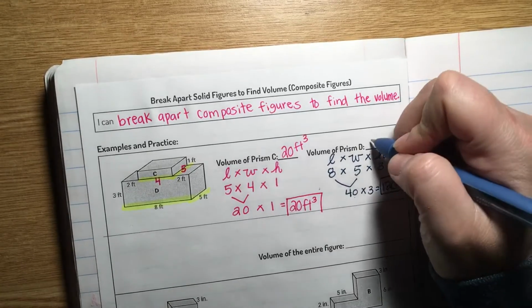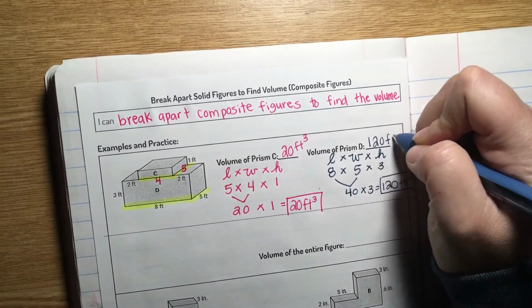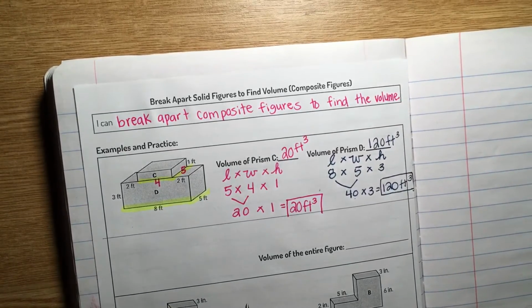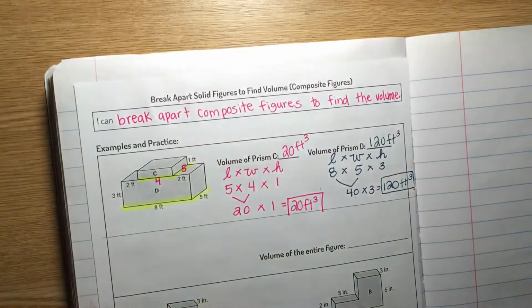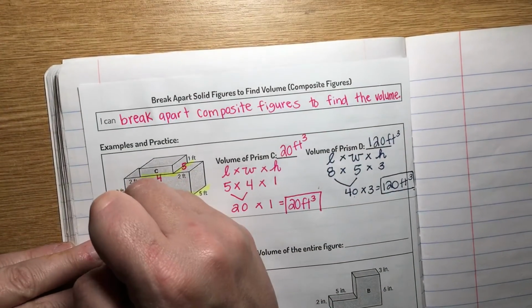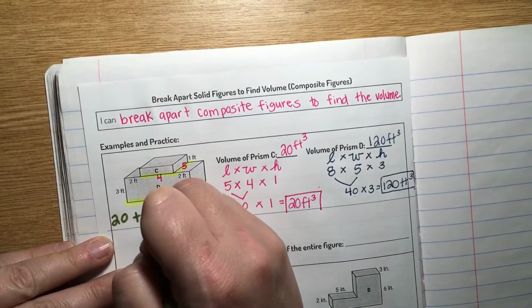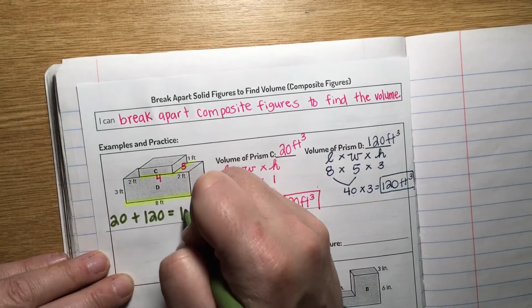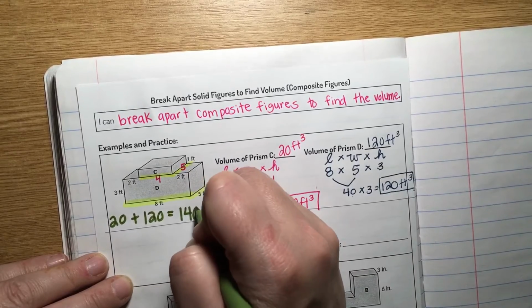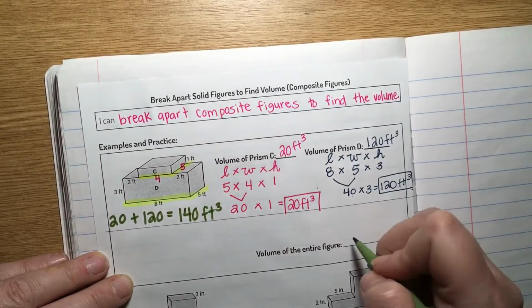So now I've got the volume of both of these two figures. To find the composite, all I have to do is add them both together. So 20 plus 120 gives me 140 feet cubed.